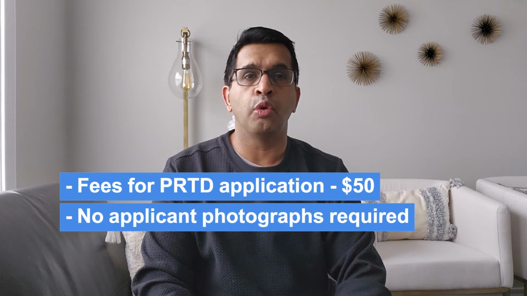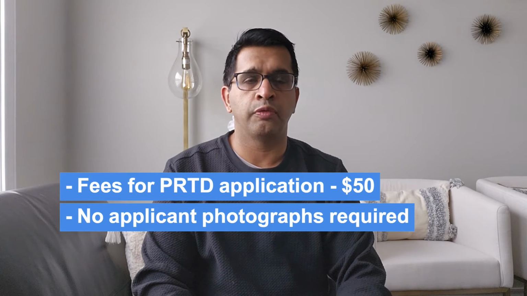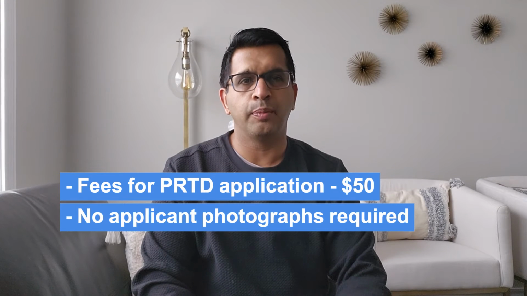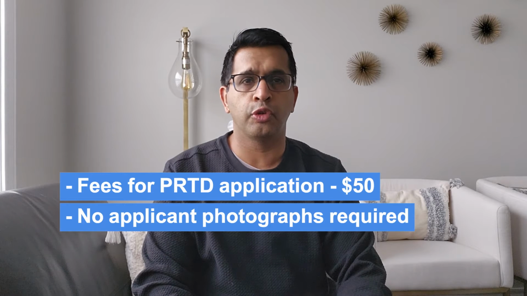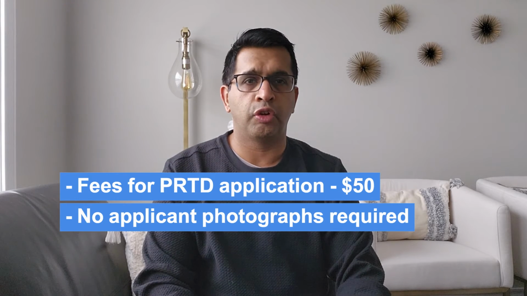And also there are no photographs required for the PRTD application, as opposed to a PR application where you have to upload a photo or attach a photograph. There is no photograph requirement for PRTD.